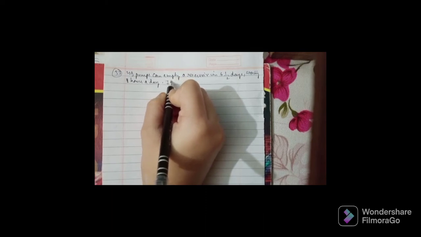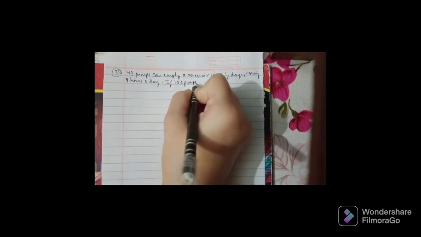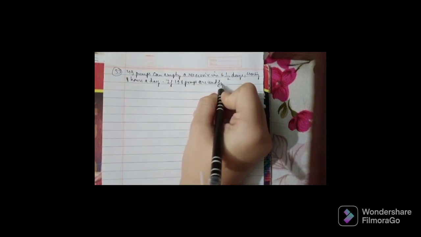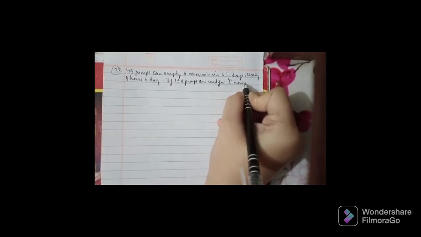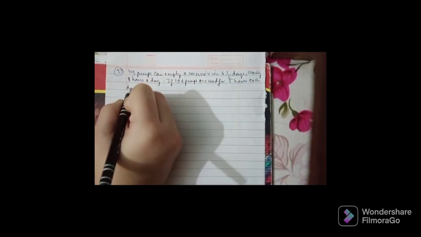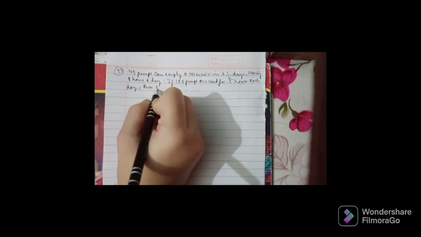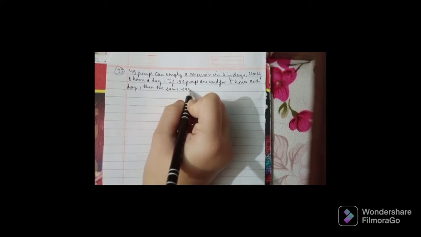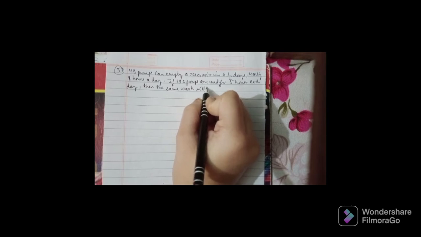If 196 pumps are used for 5 hours each day, then the same work will be completed in how many days?